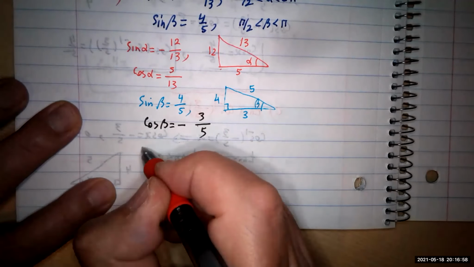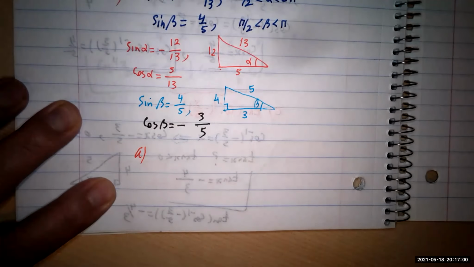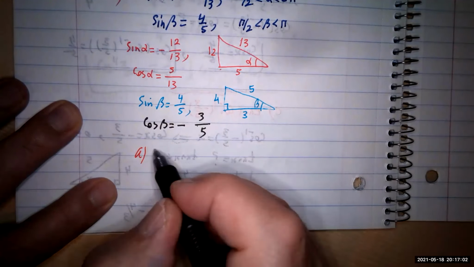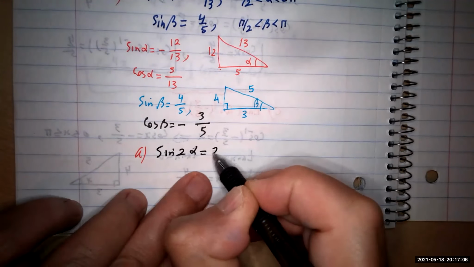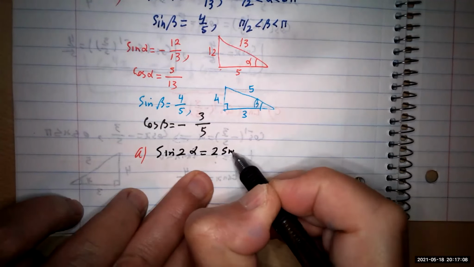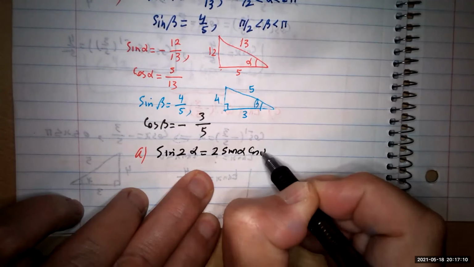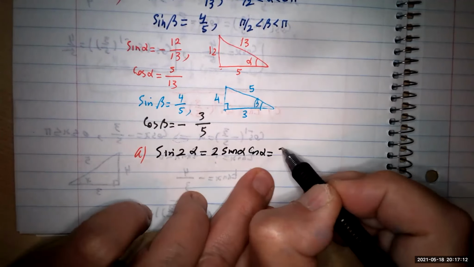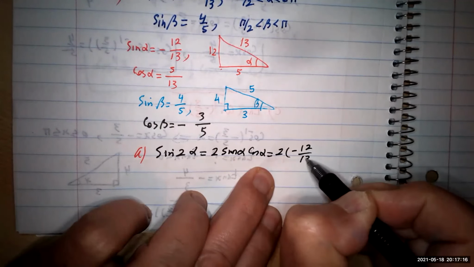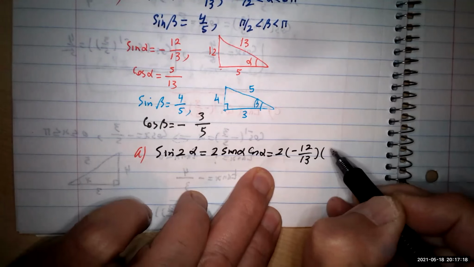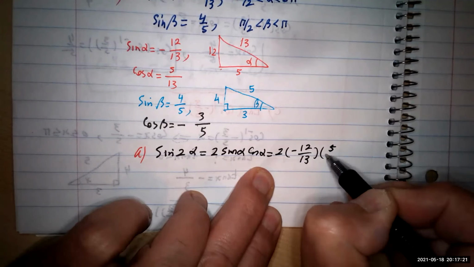Part 1. Sine of the double angle, sine of 2 alpha. You know that the sine of 2 alpha is 2 sine alpha cosine alpha. Substitute. It's going to be 2 times the sine of alpha, which is negative 12/13, and the cosine of alpha is 5/13.